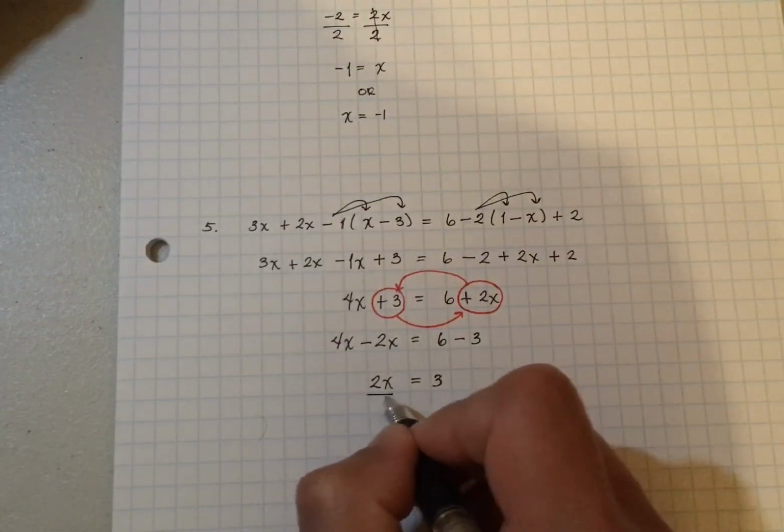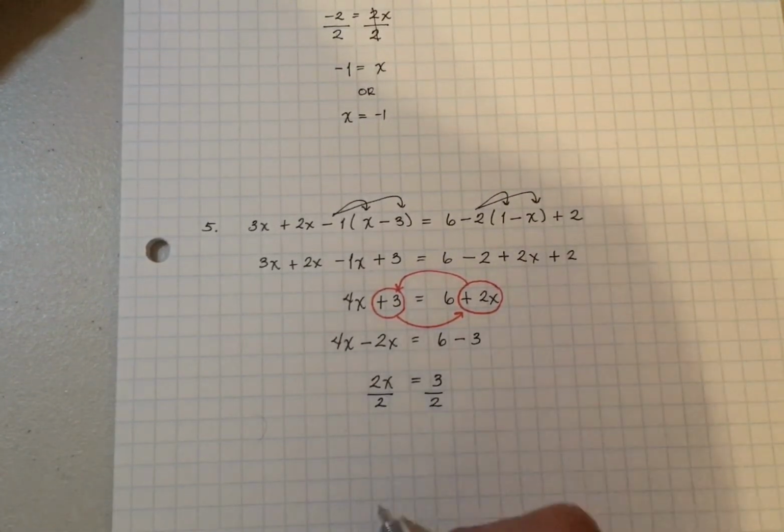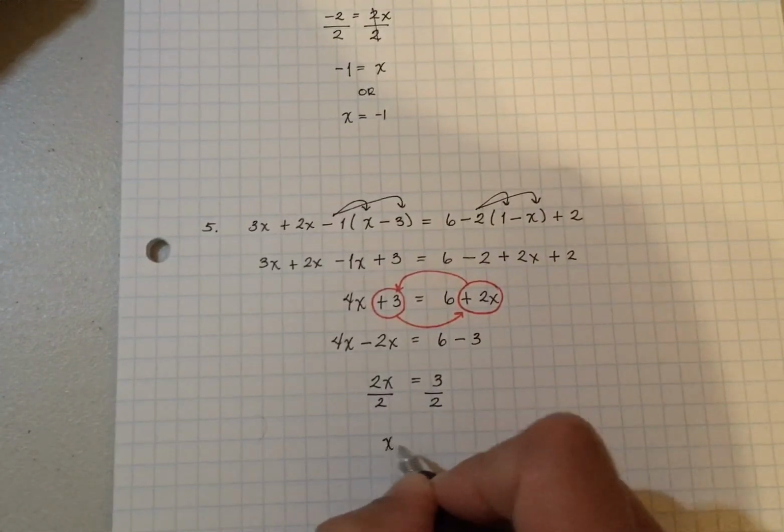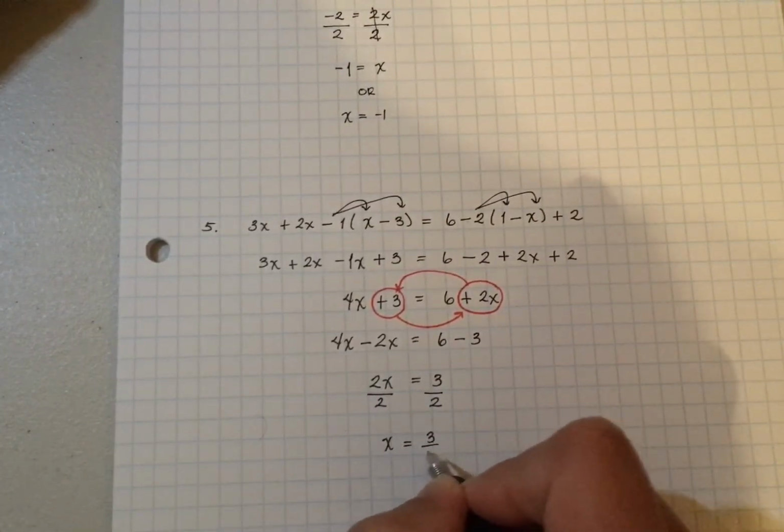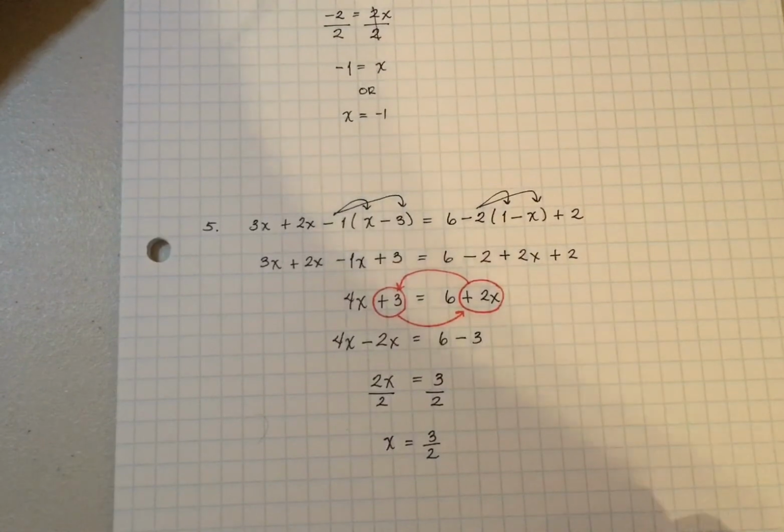And then we divide. Y después dividimos. Okay. 2 divided by 2 is 1. And then 3 over 2 is 3 over 2. All right. And that's the solution.